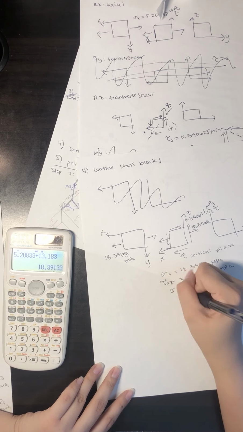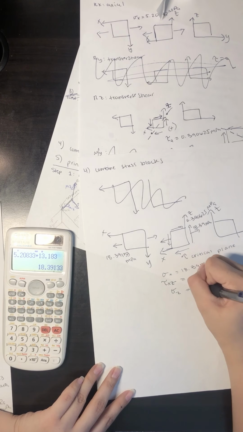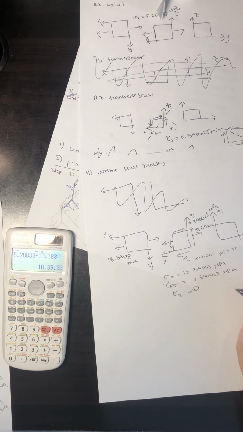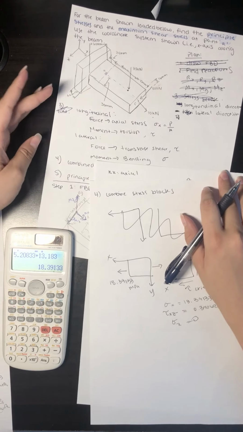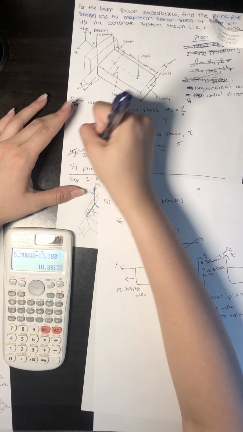And we have no force in the z direction, that's 0. We have found our normal and shear stresses, so we can say that we finished this step.